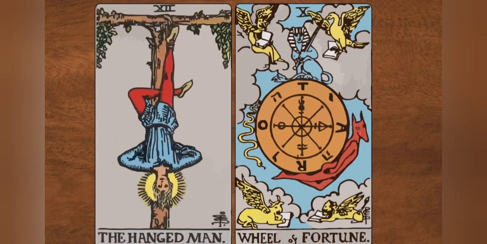Okay, so we're going to go through the rules again. Are they the same element? No, we know they're not the same element. We have water and fire. Are they the same polarity? No, we know water is feminine, fire is masculine, so not the same polarity. Are they contradictory elements? Well, what are the contradictory elements? We have earth and air. Is this an earth card?